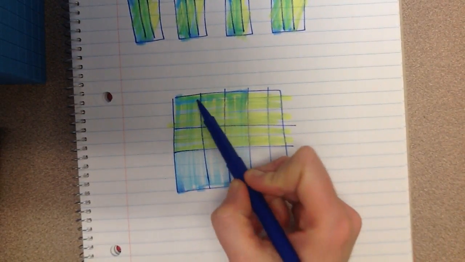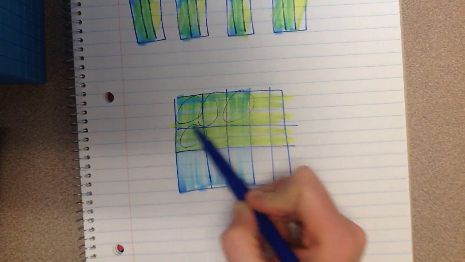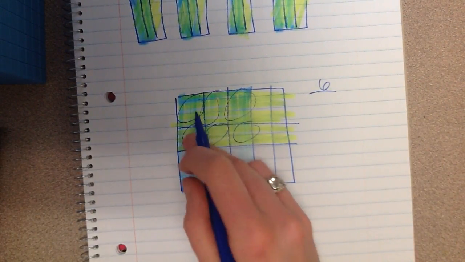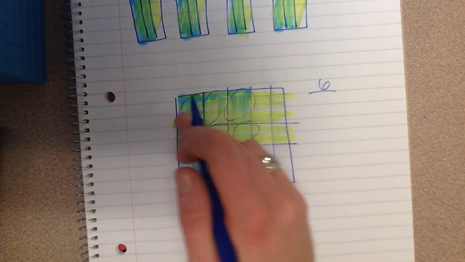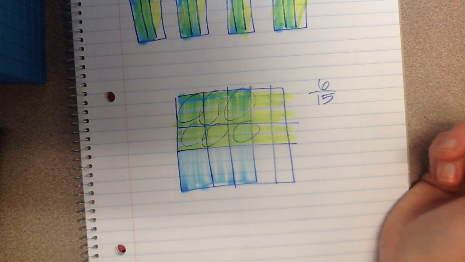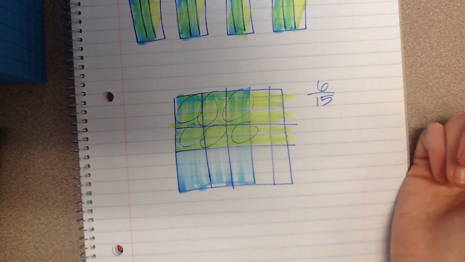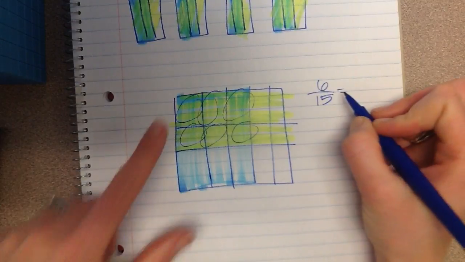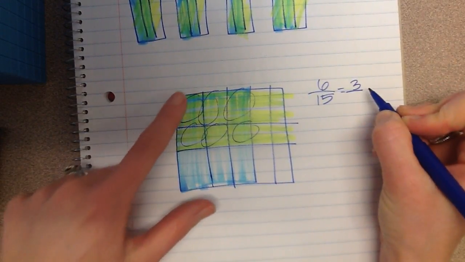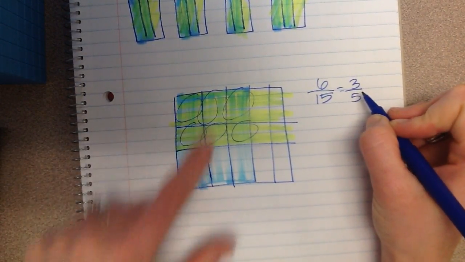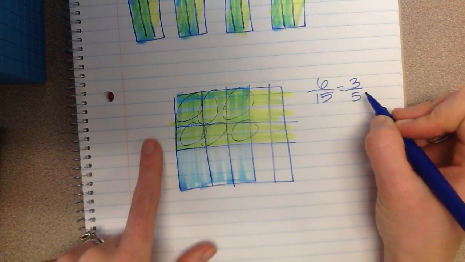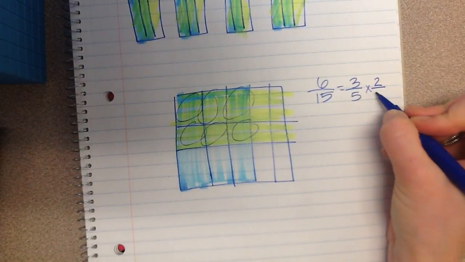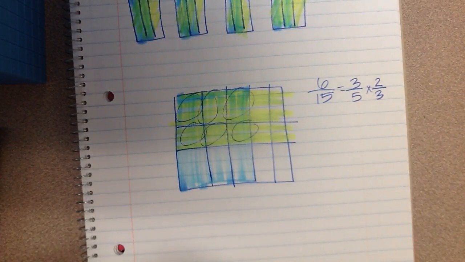You could say, oh, here's 1, 2, 3, 4, 5, 6. No, my numerator is 6. 1, 2, 3, 4, 5, 6, 7, 8, 9, 10, 11, 12, 13, 14, 15. Oh, the answer is 6/15. If they ask what is the equation, though, you're going to have to know that they have 3/5. There's 3 colored in out of a total of 5 this way, and then they colored in 2 of the 3 horizontally. So you're going to have to know how to pull information from that.